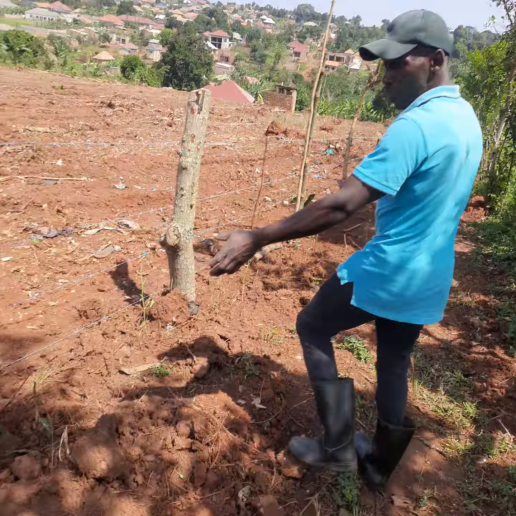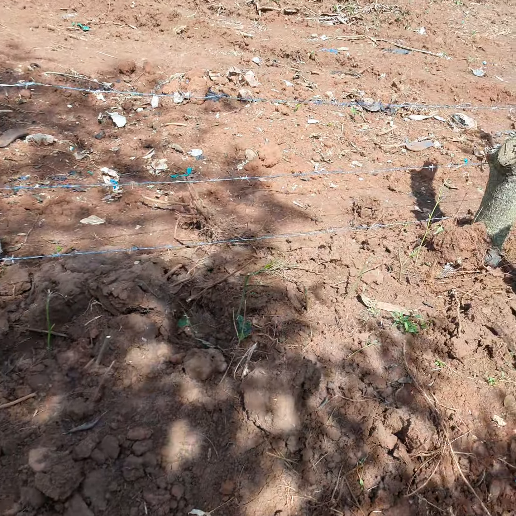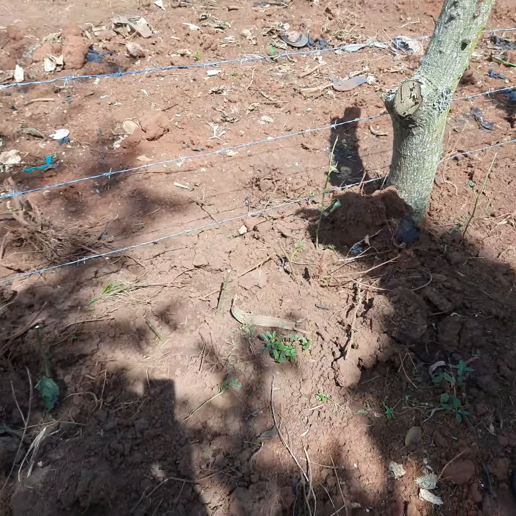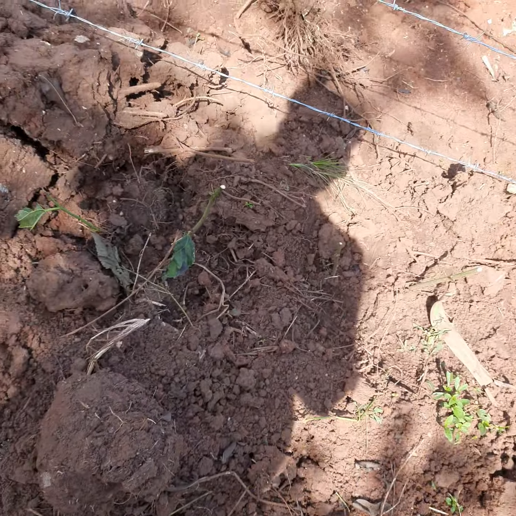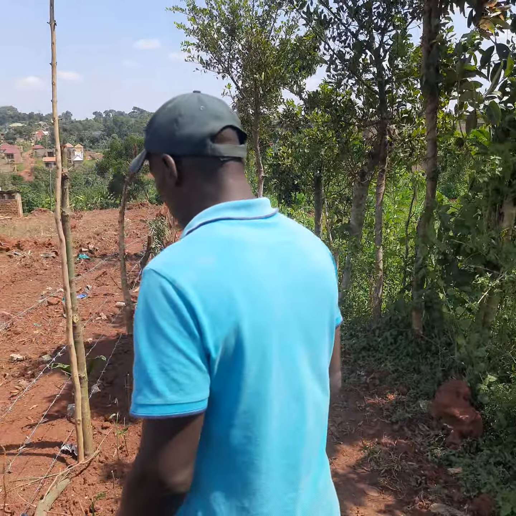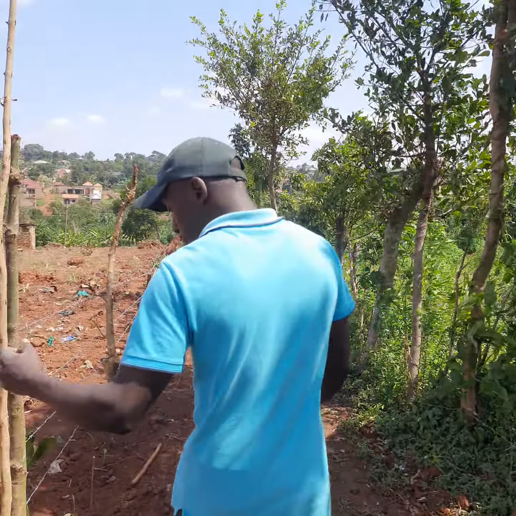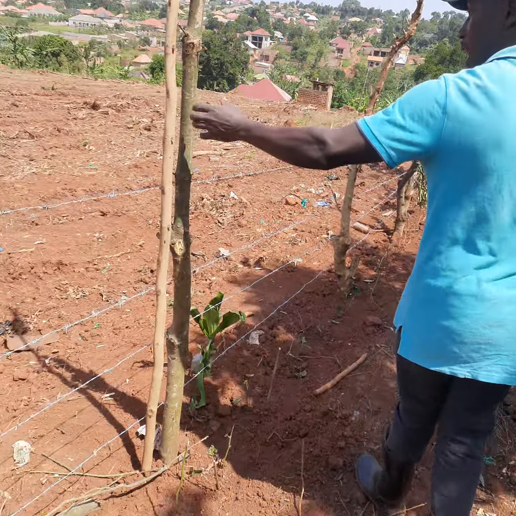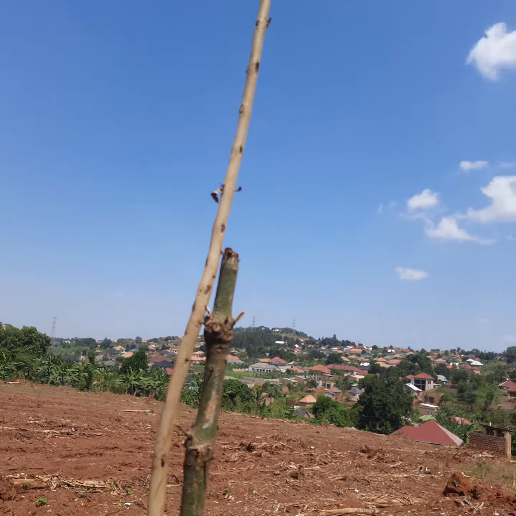Right along the corridor fence, I have planted mulberry. We call this one mulberry. Sometimes when the goats come out, these are the things we feed them on. It's better for you to have a fence which is growing food for you than to have something which is just dead. They will grow and they'll also provide food.